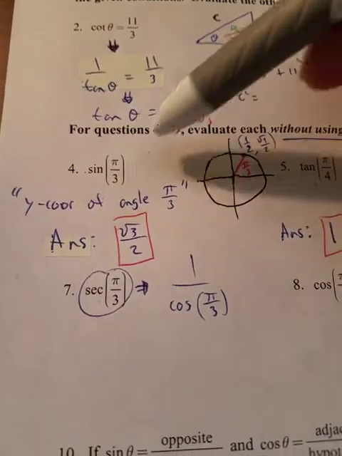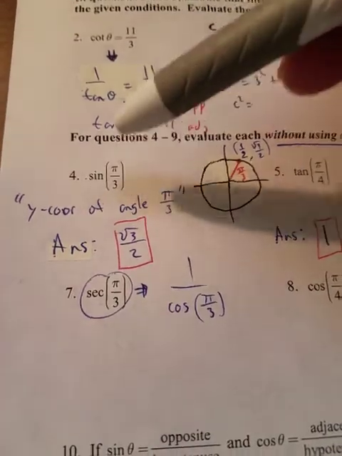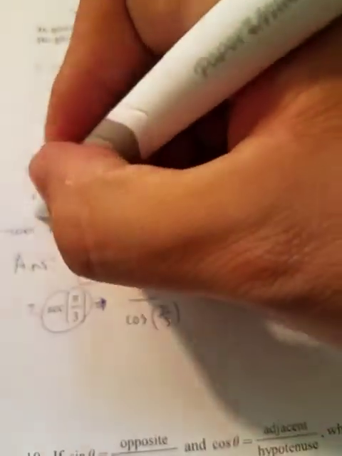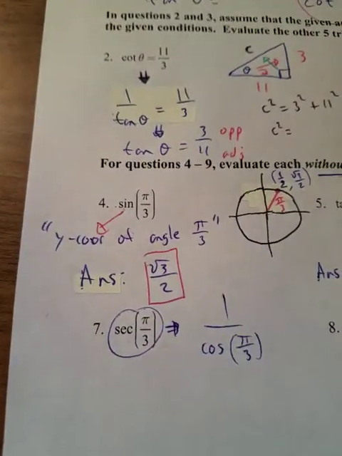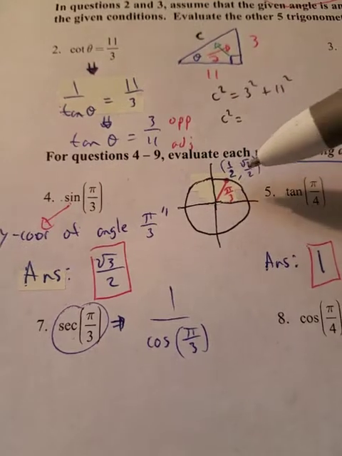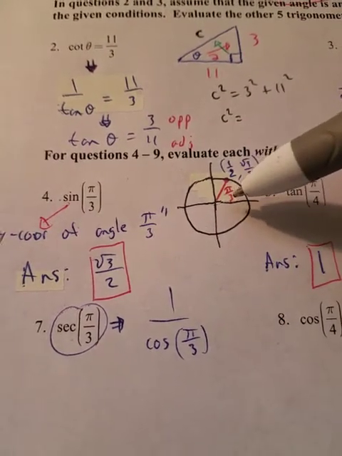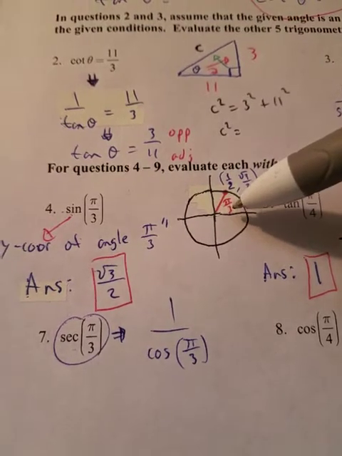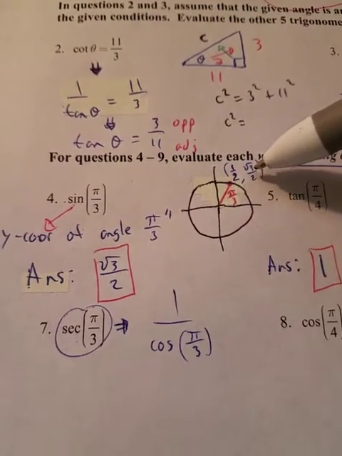Okay, so let's get started. So the sine of pi over 3. Since it's sine, you're going to be thinking y coordinate. What's the y coordinate of the angle pi over 3? Well, we kind of draw a unit circle here. Pi over 3 is 60 degrees right there. Nice. And we give its coordinate. The y is square root of 3 over 2.